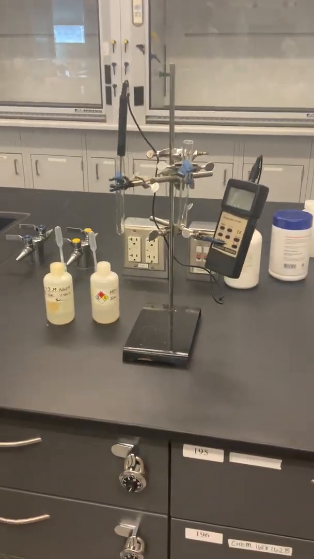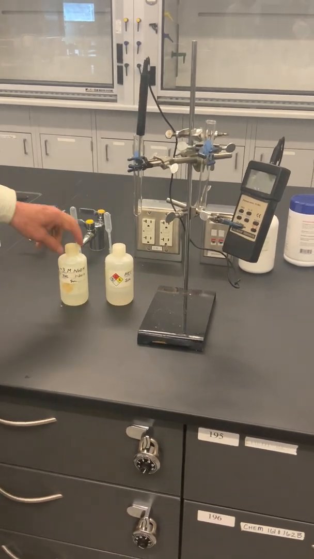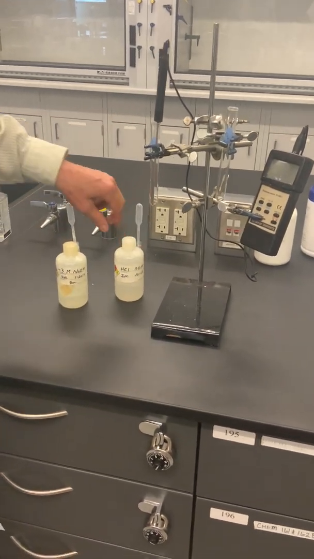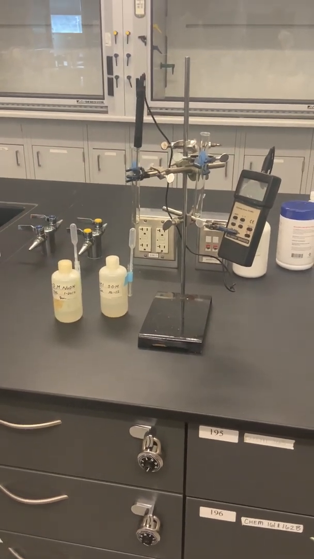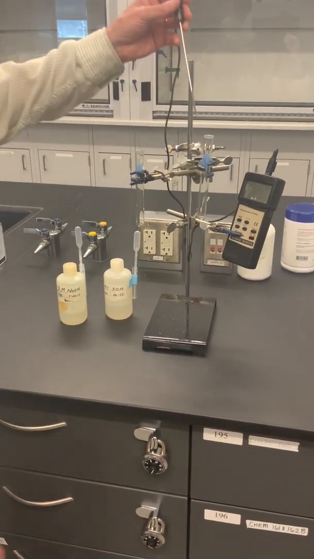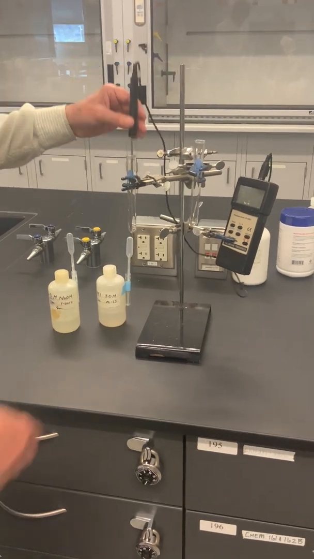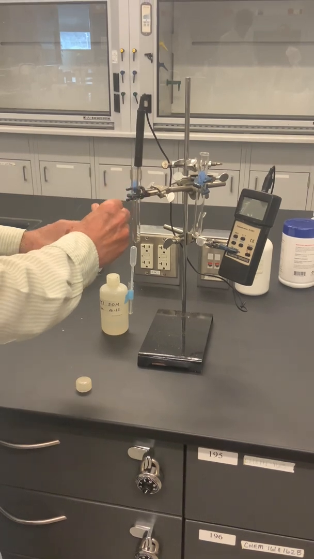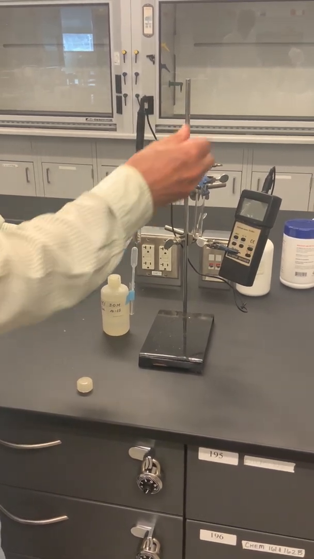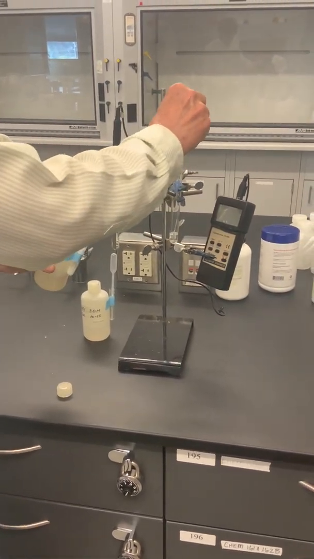Number 7 here, our final one, a double replacement reaction between aqueous solutions of hydrochloric acid again, and our sodium hydroxide, our common laboratory base, as we say. I'm going to start by putting a little bit, 3 or 4 milliliters, of our sodium hydroxide in this test tube.